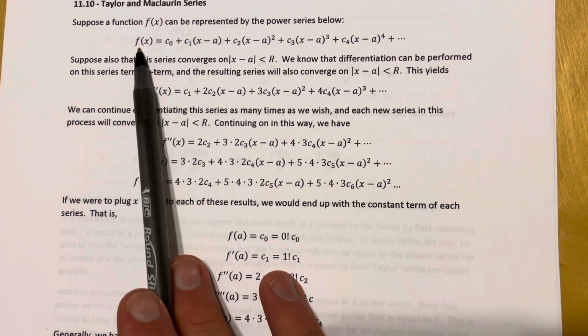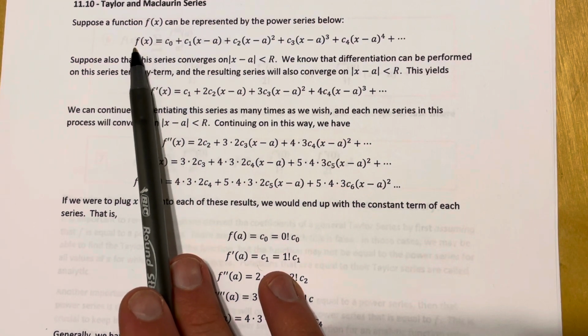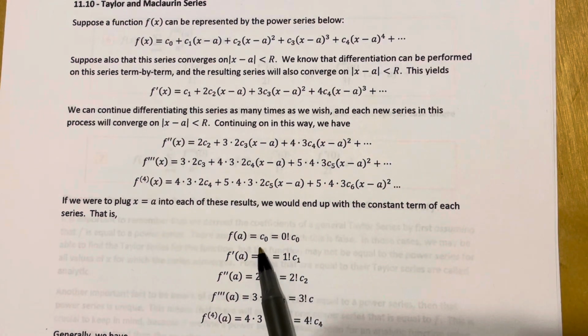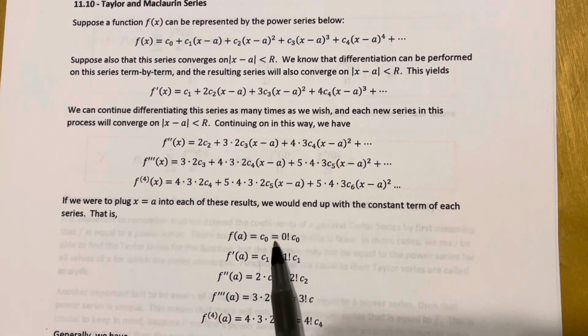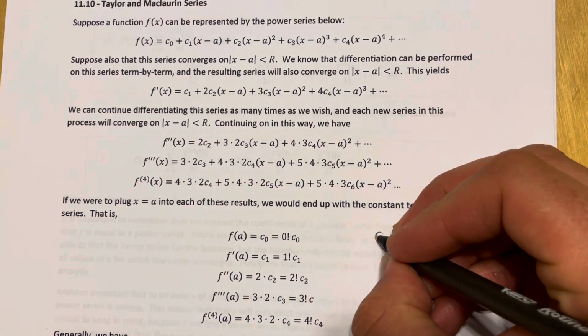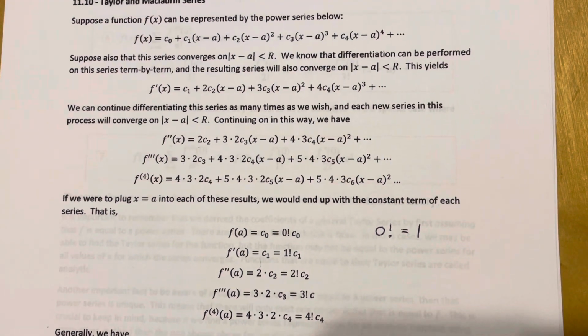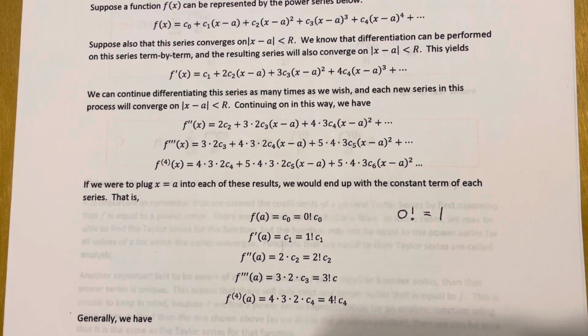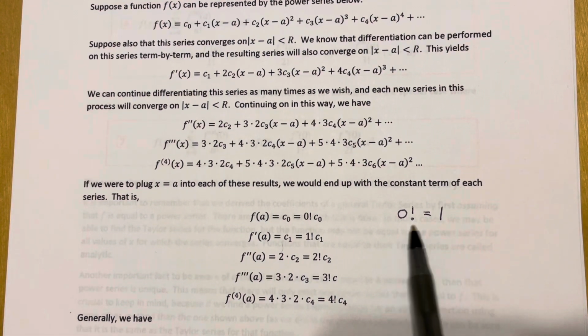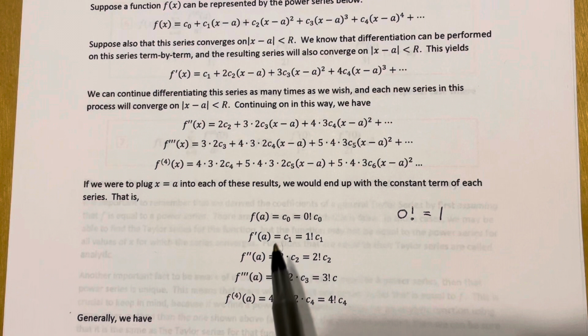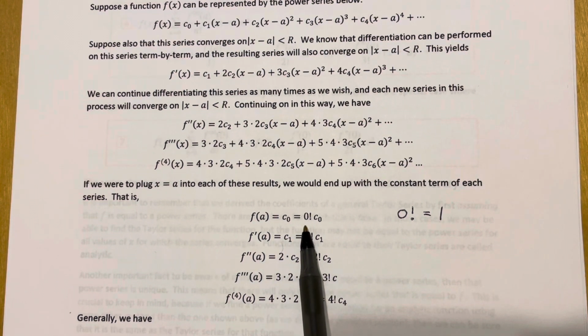So for example, if I plug 0 into f, f of 0 would just be c naught. C naught is the same thing as 0 factorial times c naught. And as a reminder, 0 factorial is defined to be the same thing as the number 1. This is a fact that you should already know, but if you didn't, 0 factorial is not actually 0. It's equal to 1. There are plenty of good reasons for defining it this way, but we just need to remember that. So c naught is the same thing as 0 factorial times c naught.